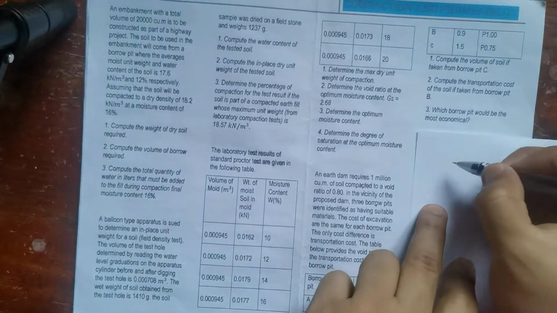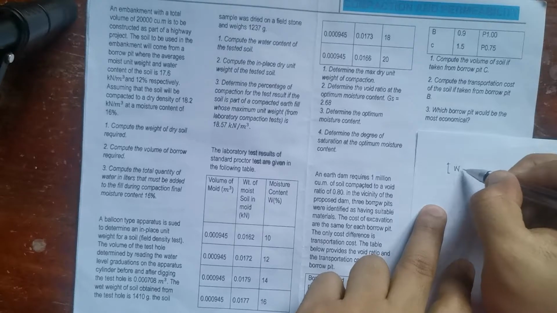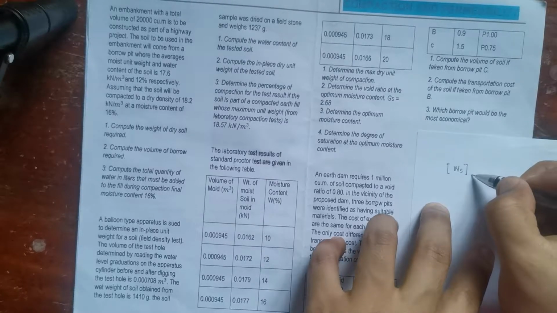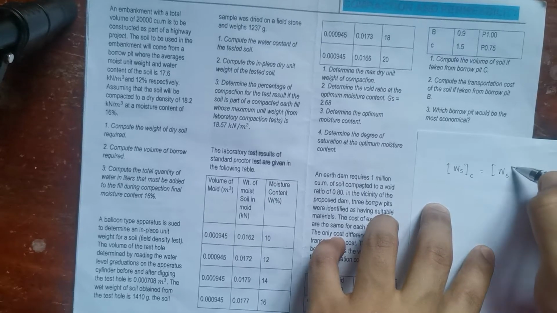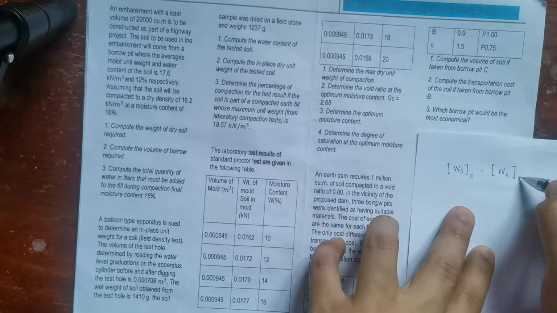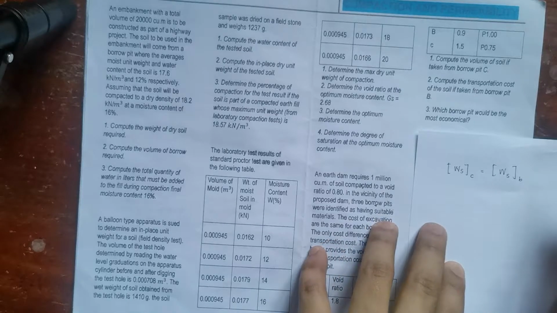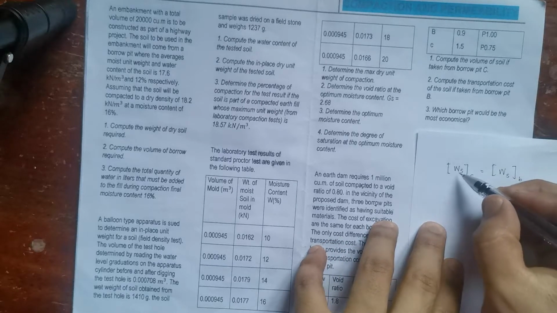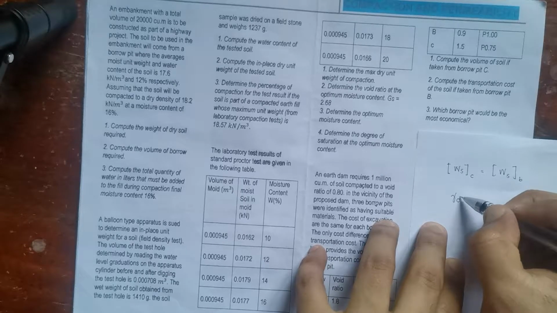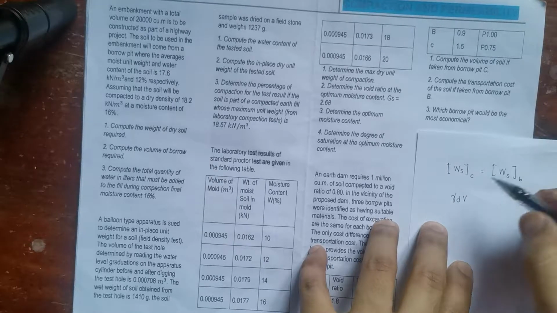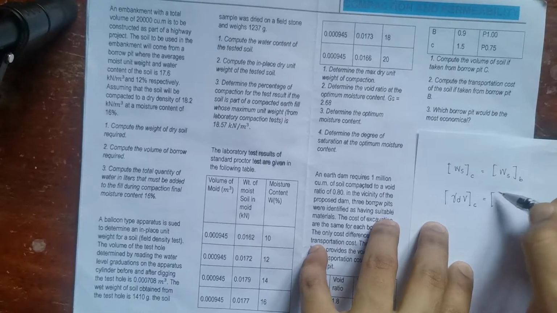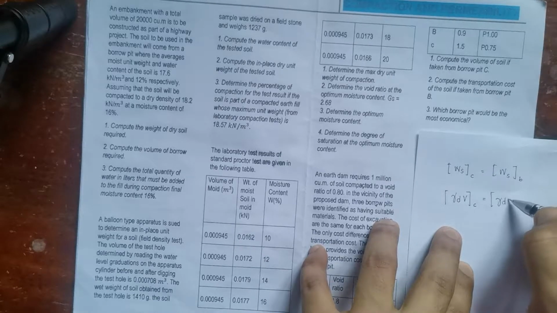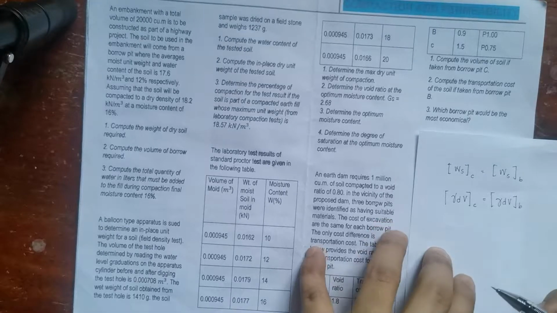That the weight of soil particles ni compacted soil ay equivalent sa weight of solid or soil particles ni borrow soil. And we know for a fact that Ws is the product of gamma dry or dry unit weight and the total volume of the soil. So, parehas lang mismo si compacted at saka si borrow soil.